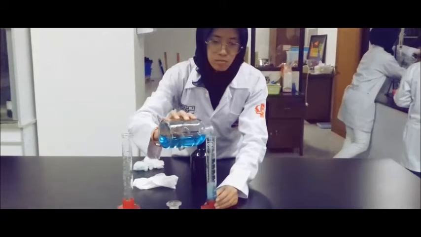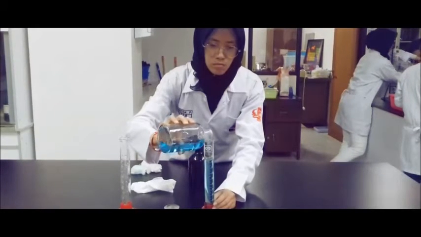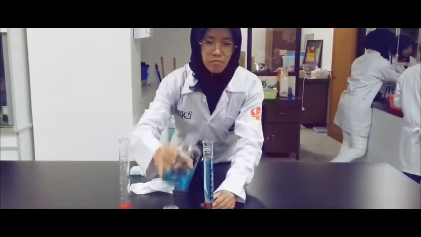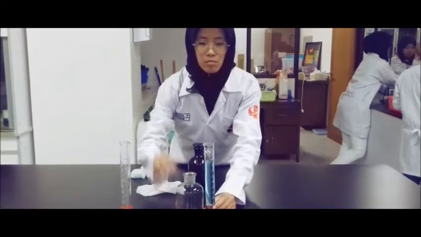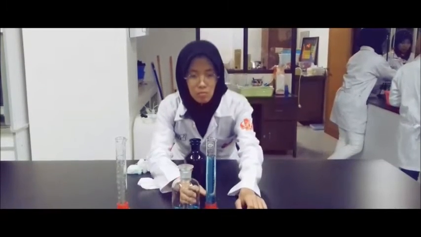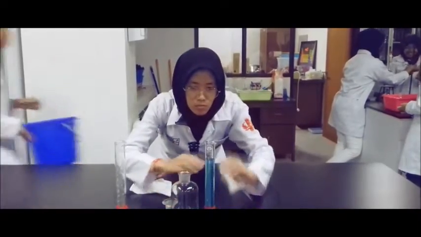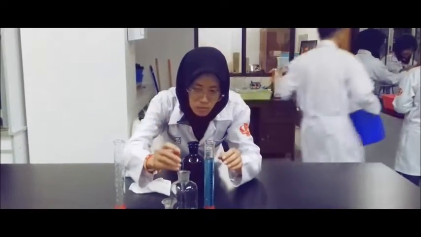100 milliliters of sample is being added to the distillation flask, and then 2 boiling chips are also added to the distillation flask. The initial condition of copper 2 sulfate solution is liquid form. It is blue and it has a significant odor. Then, the temperature is also being noted.